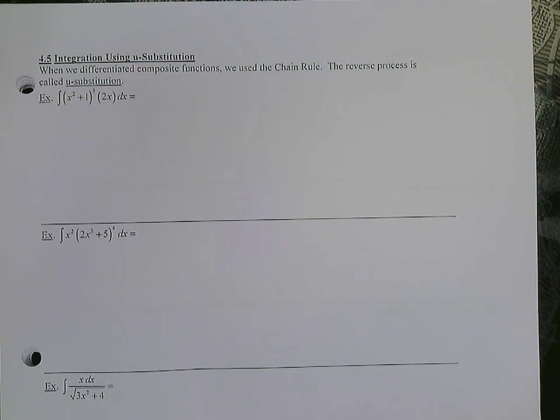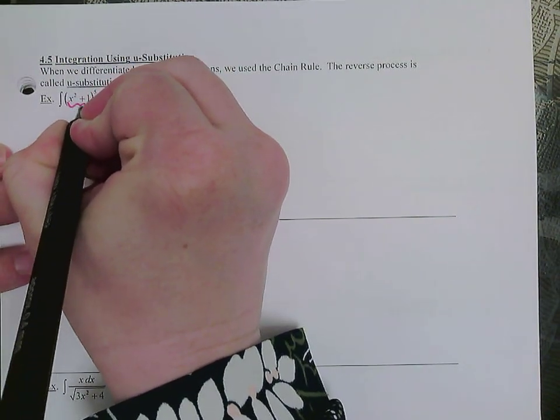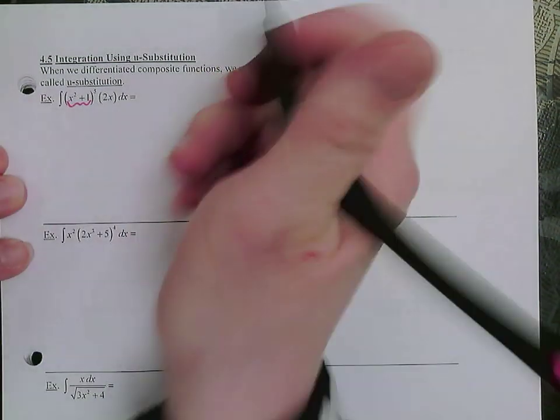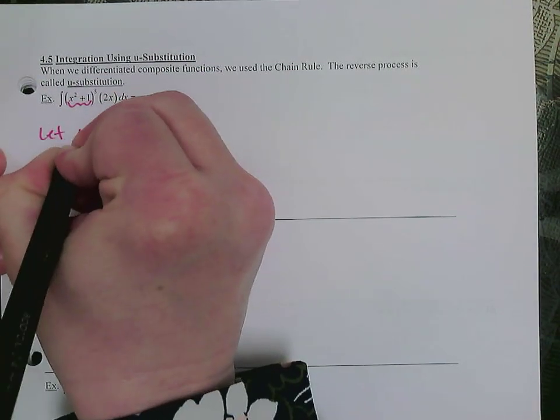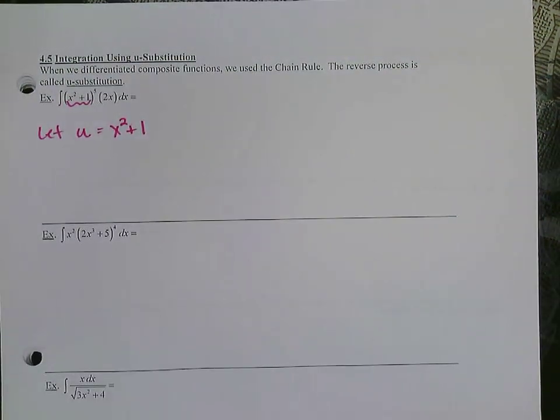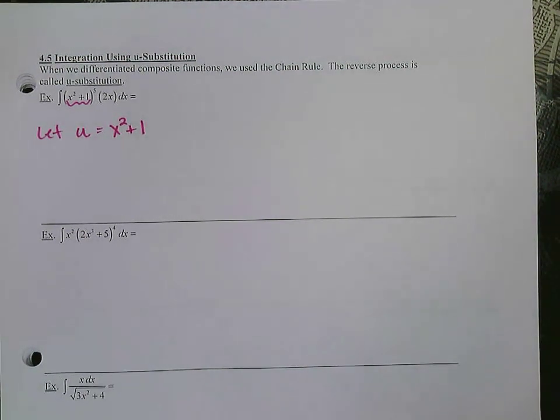And the other piece is going to be the derivative of that function with respect to x. So for example, notice that I have this (x squared plus 1) to the 5th. I'm going to let u be x squared plus 1. So then what I have is u to the 5th, the stuff to the 5th, the same way we would do chain rule.